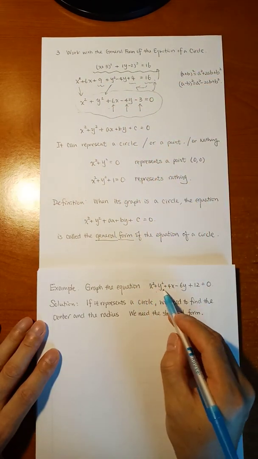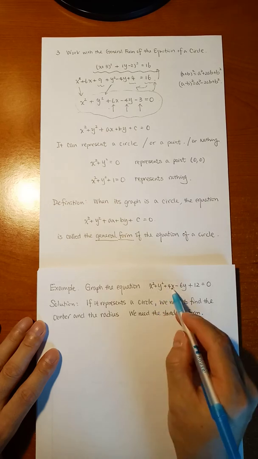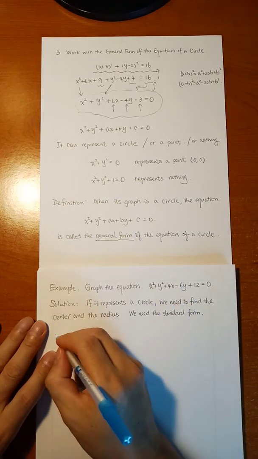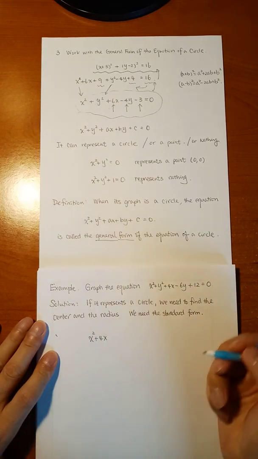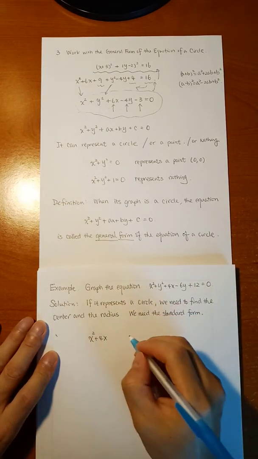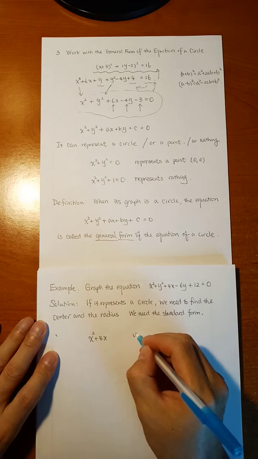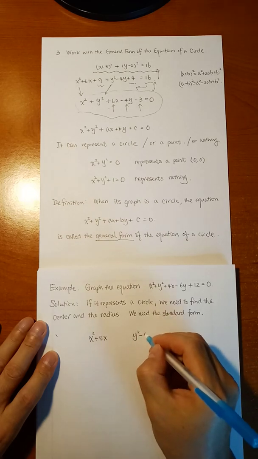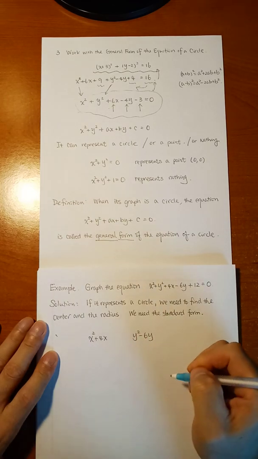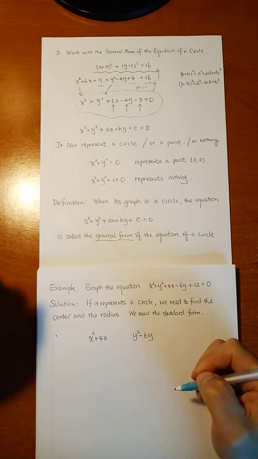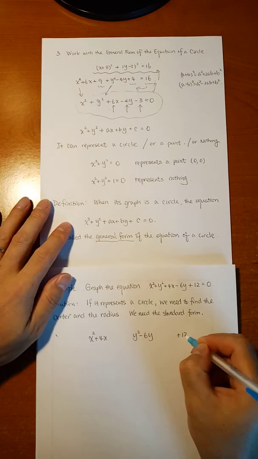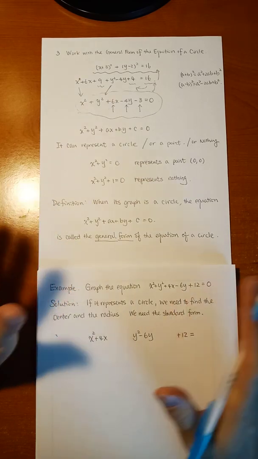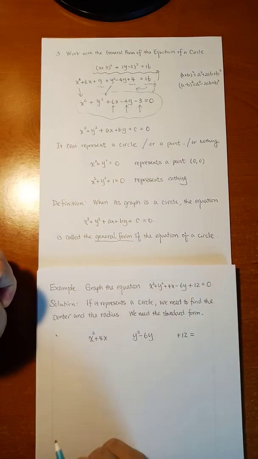So here I'm going to put the x terms together. We put the x squared and 4x together, and we'll leave a space. We will do some magic, and put the y squared minus 6y together. Now let's see. Add 12. The 12 we don't change.